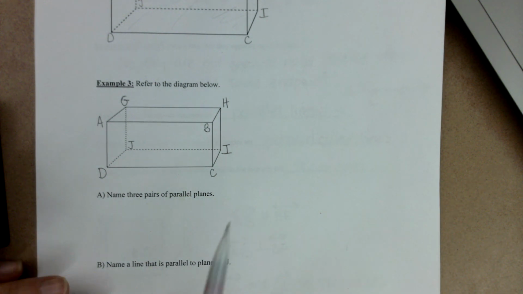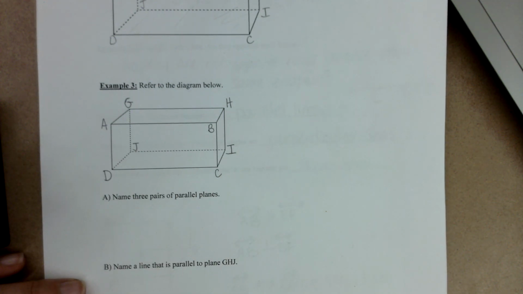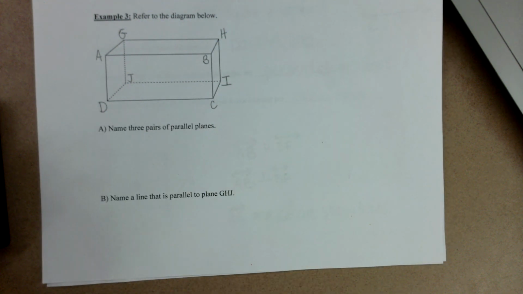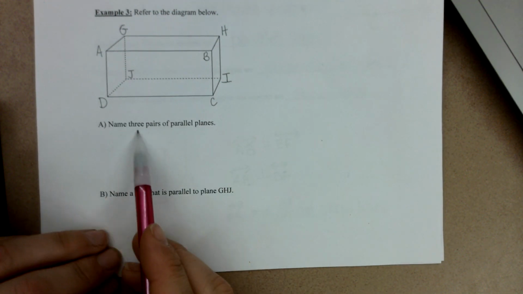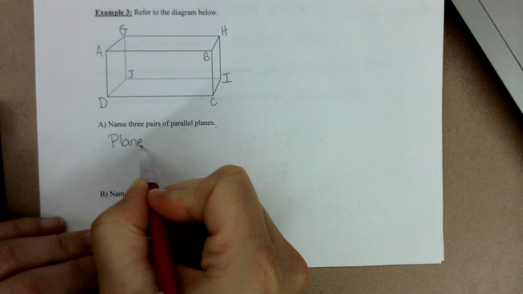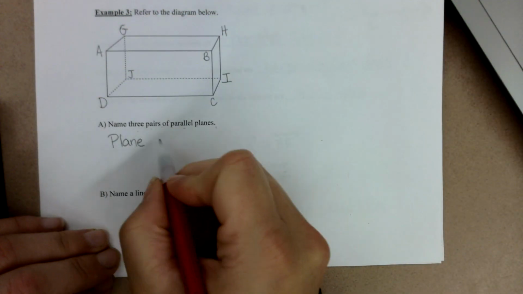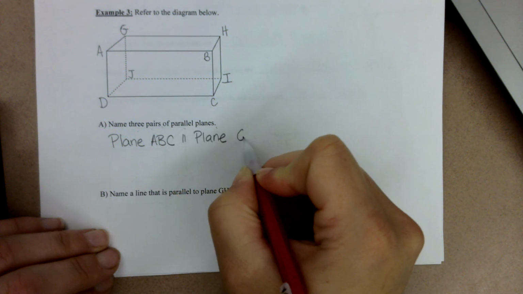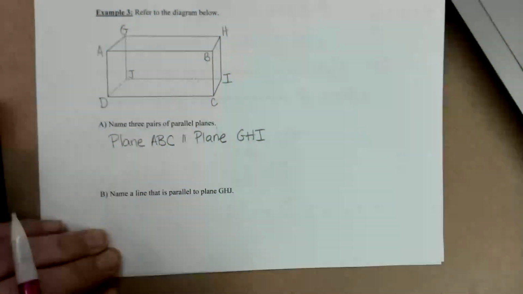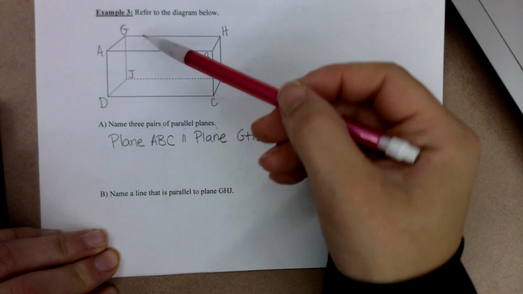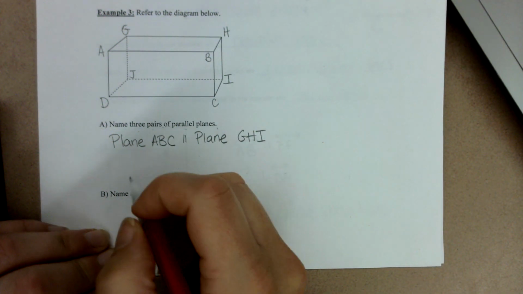Example 3 says refer to the diagram below. Again, you're going to need to label your box. If you want to do this on your own, you could pause it right now and then hit play to check your answers. It says name three pairs of parallel planes. Yes, you have to write the word plane six times. So it's plane ABC is parallel to plane GHI. ABC is the front, and GHI would be the back of the box.